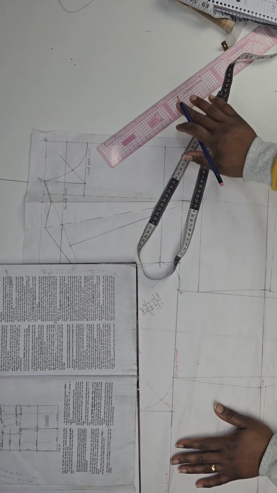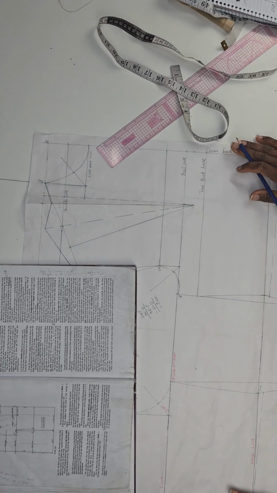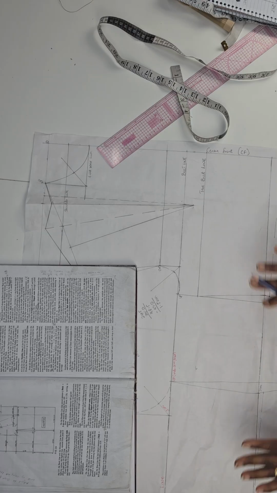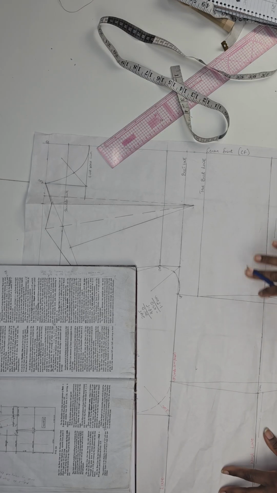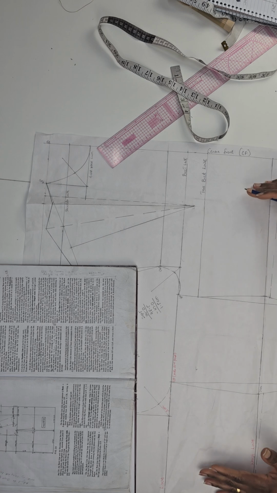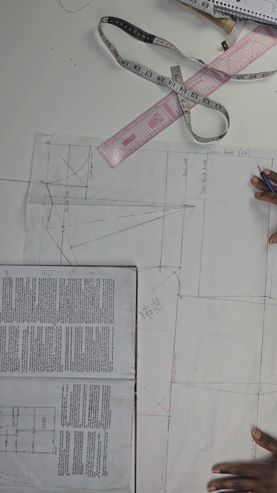So again, this is the second part of drafting the front. There'll be a third video coming out, which will be contouring this pattern, and that will be putting in the darts and everything, because you can see the front is really detailed, and I don't want the video to be too long. That's why I'm stopping here now. So we'll be having a third part to the front, and that will include the darts and the final shaping of this pattern. So this is very, very, very detailed.